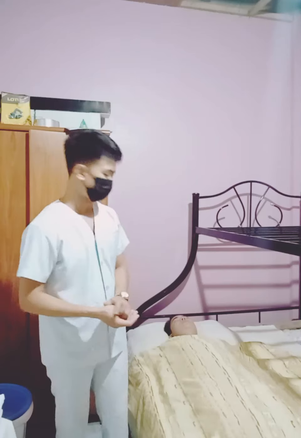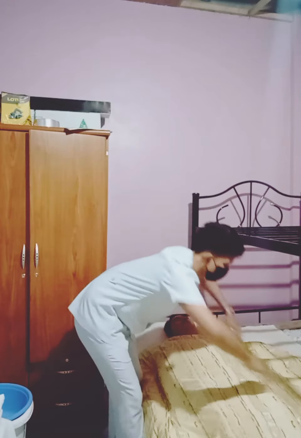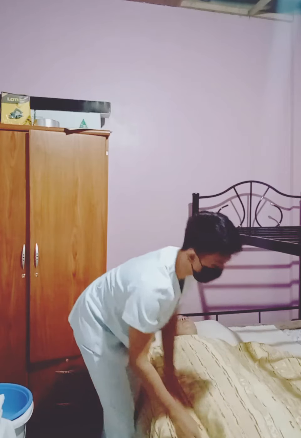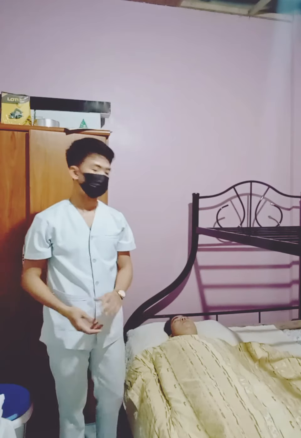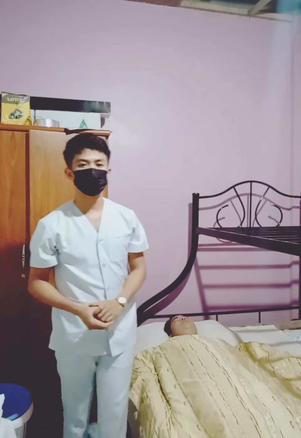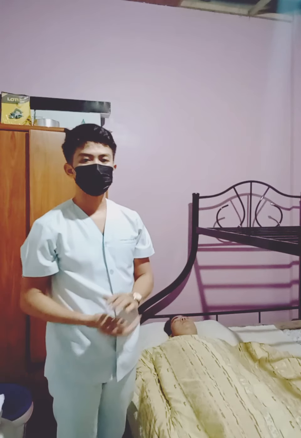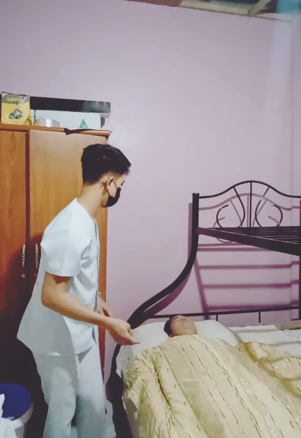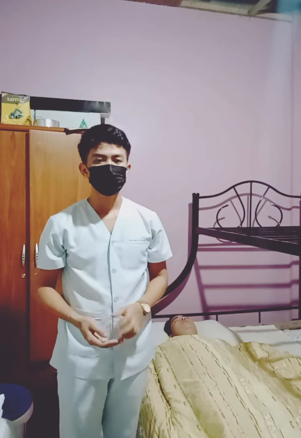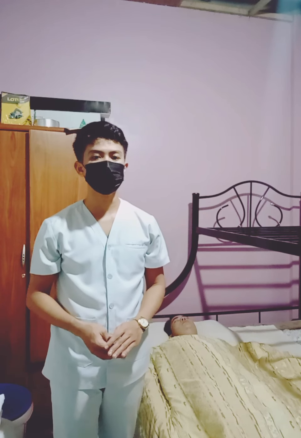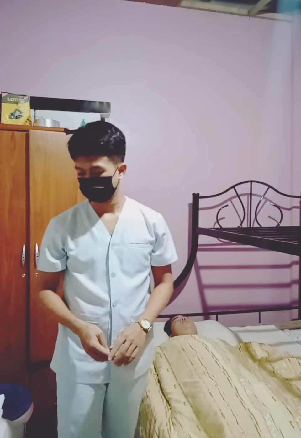Now, prepare the bed and position the client appropriately. The client is already in a comfortable position. I position him in a supine position. Next is to position the bed at a comfortable working height. After that, place a bath blanket over the top sheet and remove the top sheet from under the bath blanket, starting at the client's shoulder and moving the linen down towards the client's feet.